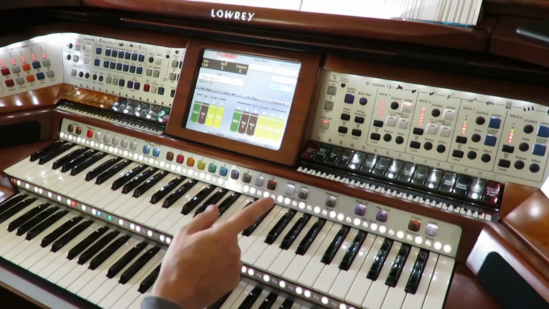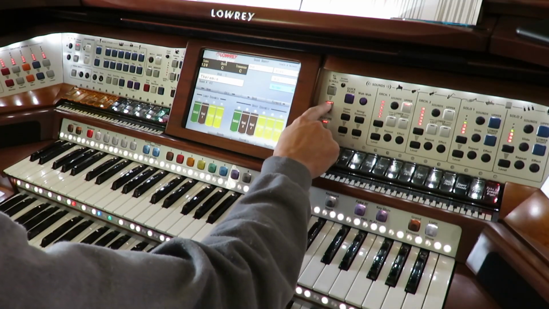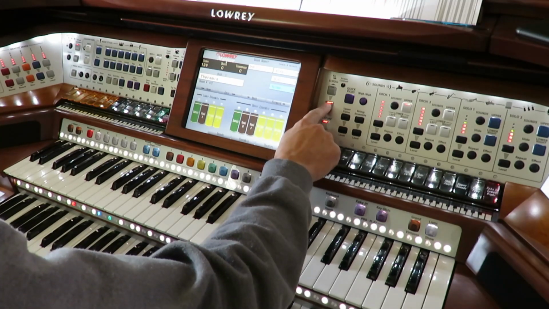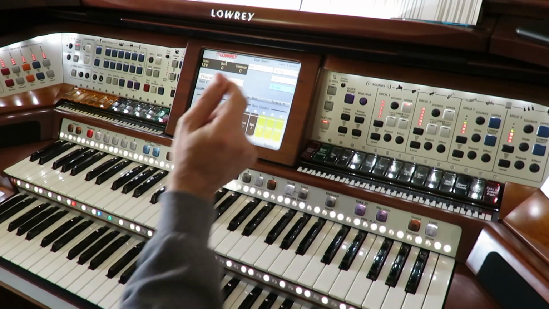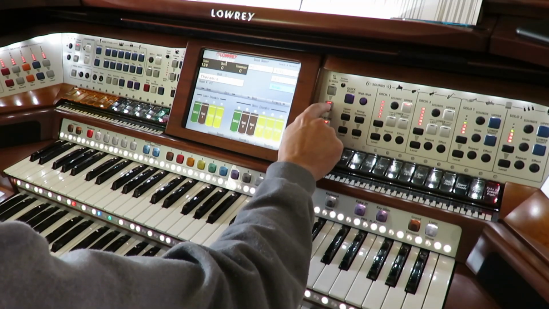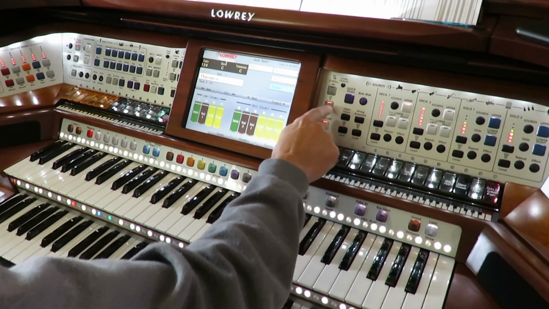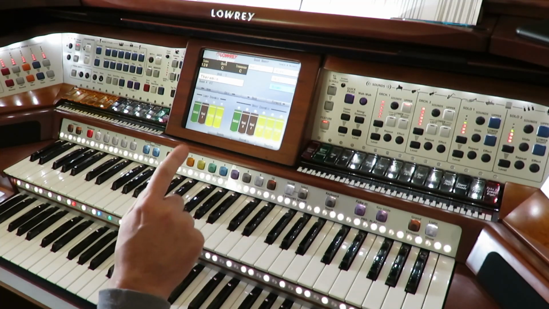The release is what happens when I lift my finger off the key. If I go down to 25, I hear a little bit of a pop. If I go down to 0, I hear a lot of a pop.